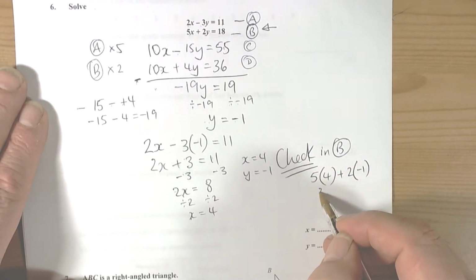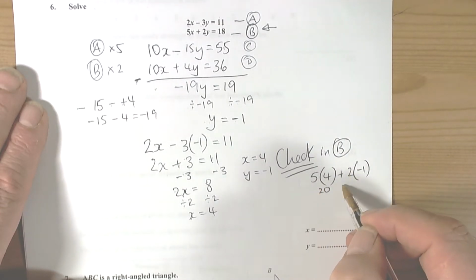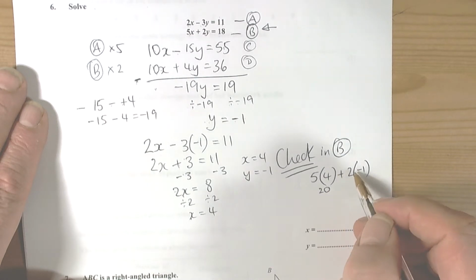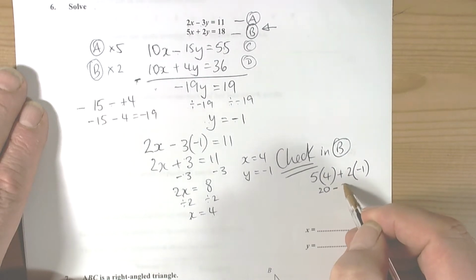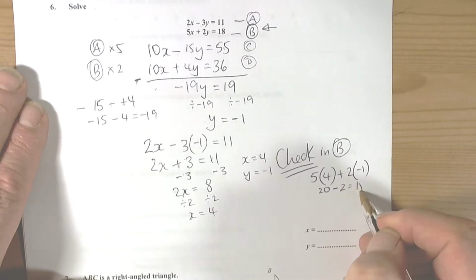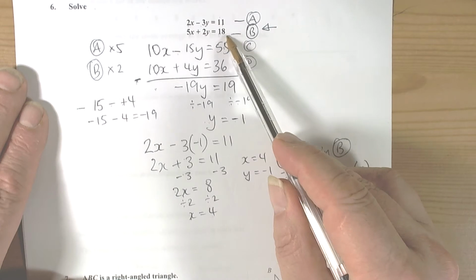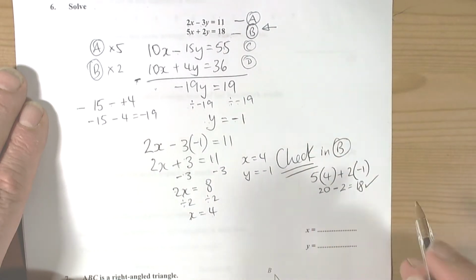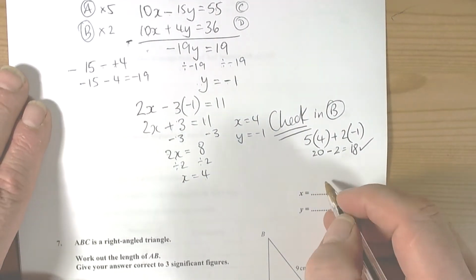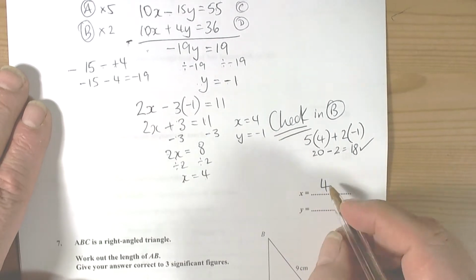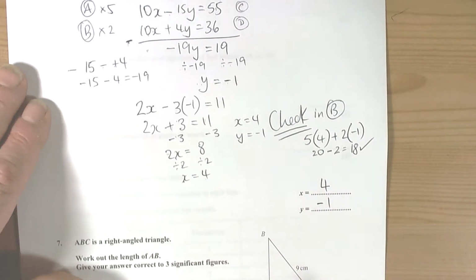So we've got 5 lots of 4, which is 20. We've got 2 lots of -1, which is -2. Adding -2 means we're going to get smaller, so we do a takeaway. And 20 take away 2 is 18. And when we look back at the equation, we can see the value that we expected for equation B was 18. So our check worked, and we can be confident to write on the answer line the answers. So x is worth 4, and y is worth -1.